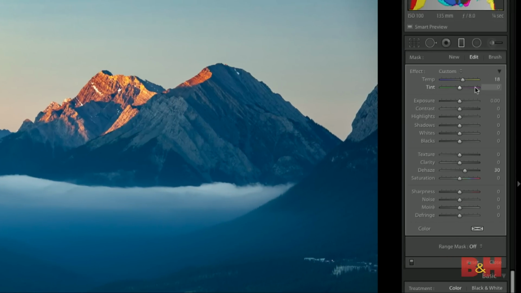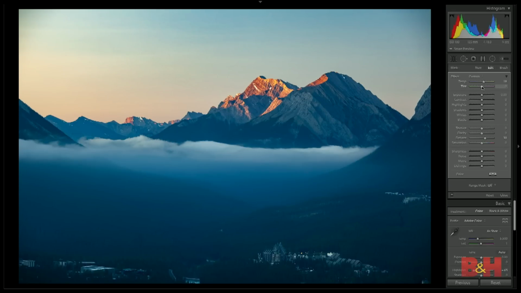What's nice is you can actually see the colors on the sliders, the temperature and the tint sliders. So if I want to offset the green, I just drag in the opposite direction and add a little magenta. And maybe, just for effect, I'll give a little bit more dehaze.